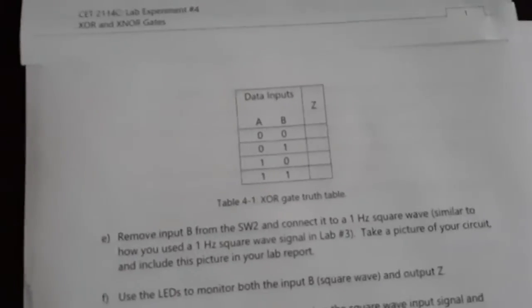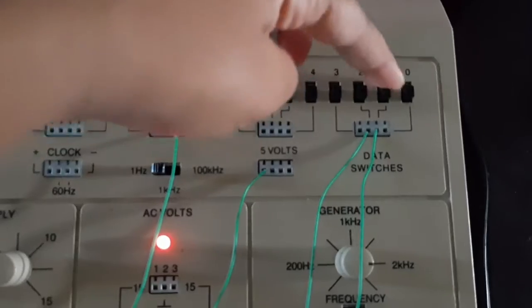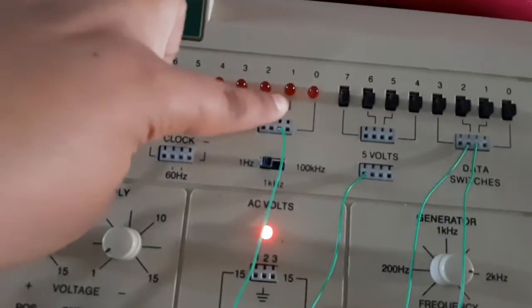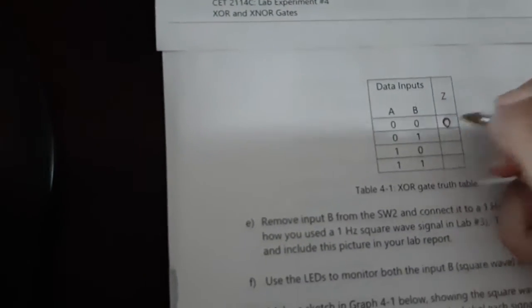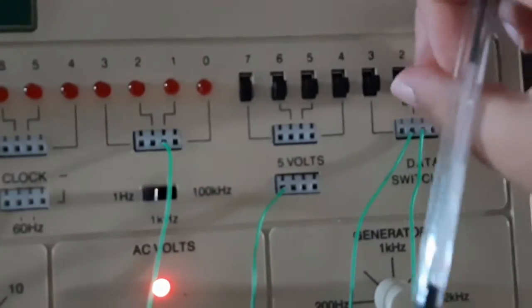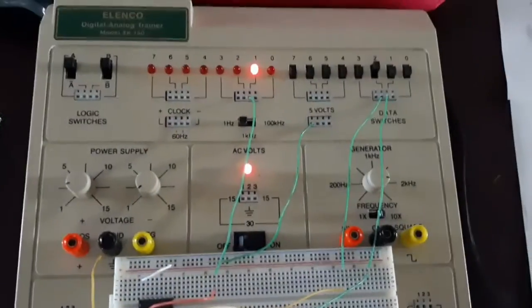So A and B are 0 and 0. Switch 1 and 2 are 0, 0, my LED number 1 is off, so that output is 0. Next we have 0, 1. My LED turned on, so that is a 1.